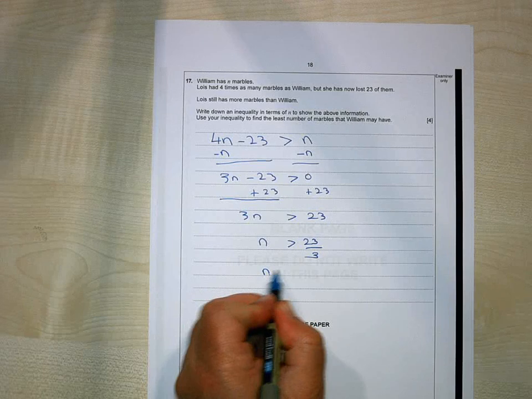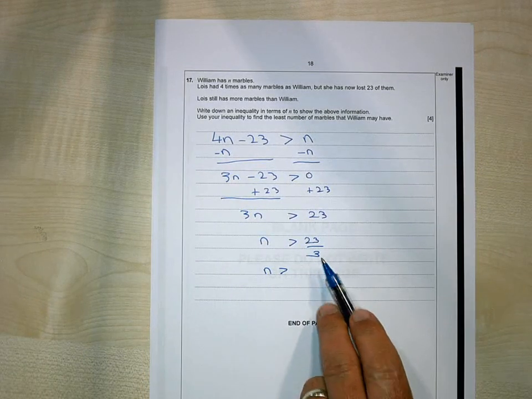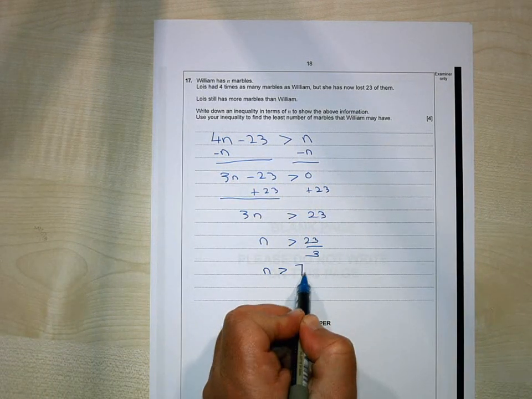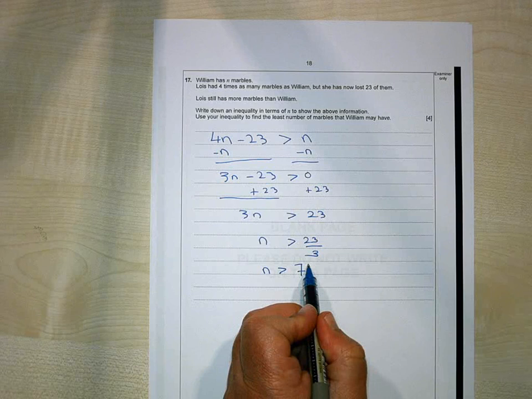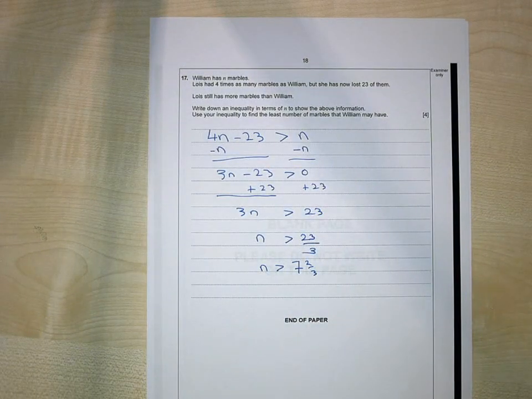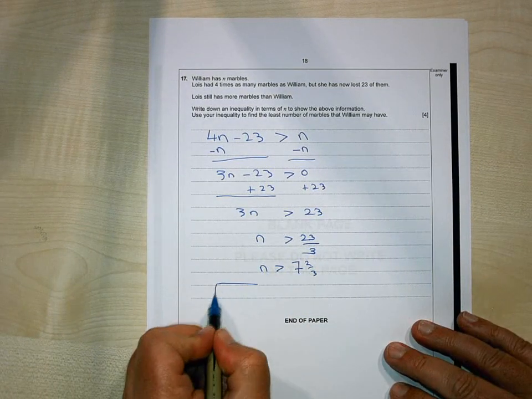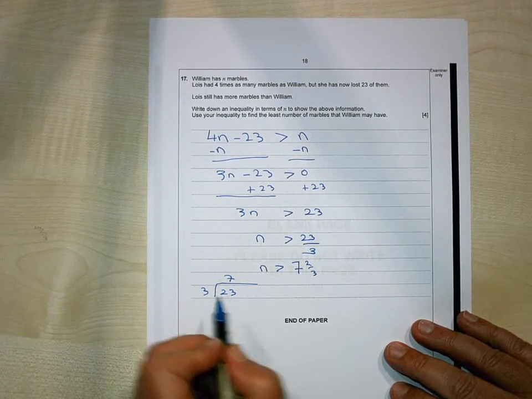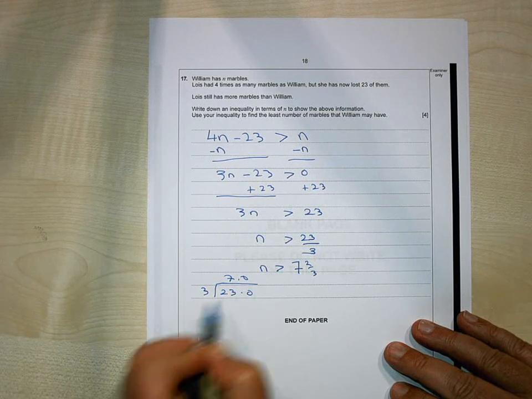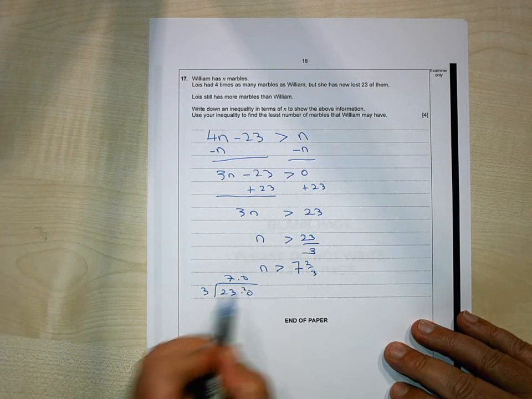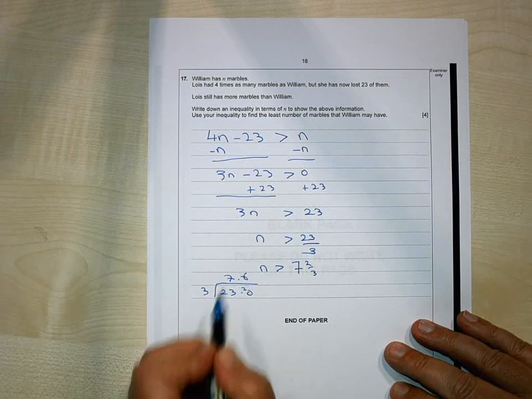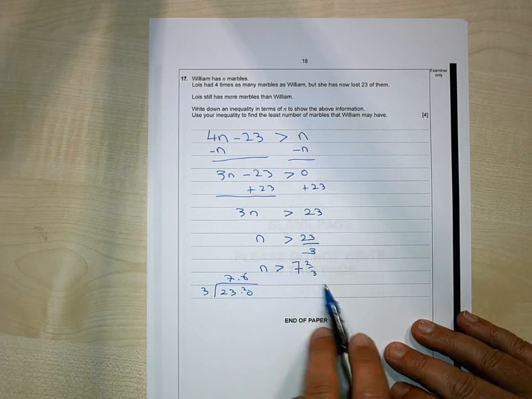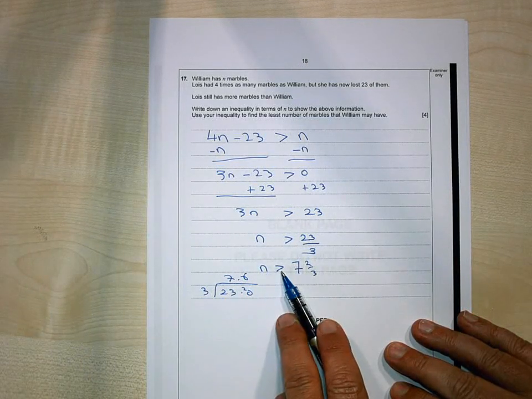Now if you want to turn that into a mixed number or into a decimal, 3 goes into 23 7 times, remainder 2 out of 3. So you could write it as a fraction like that, or you could do 3 into 23 goes 7, remainder 2, 3 into that goes 6, and so on. The important thing is to see that there is 7 point something. So n has to be bigger than 7.6.